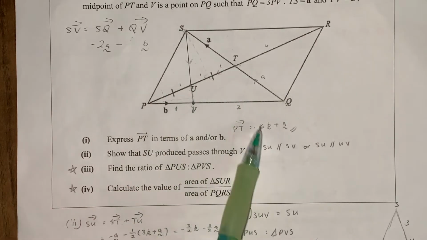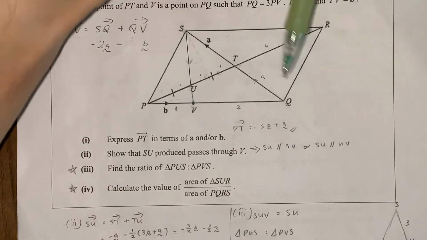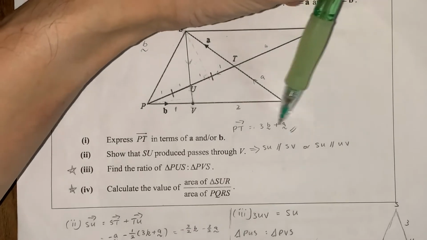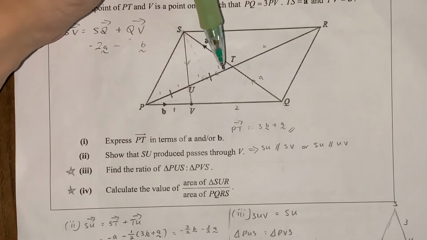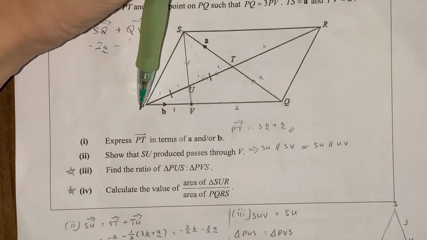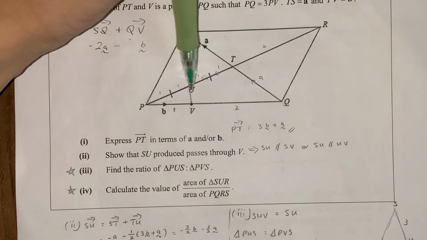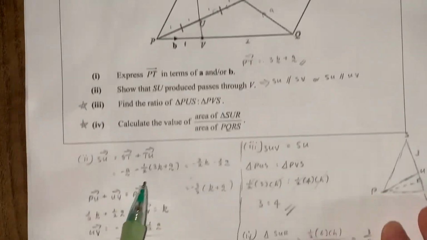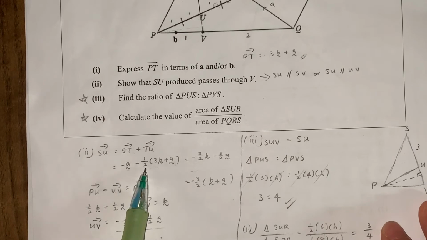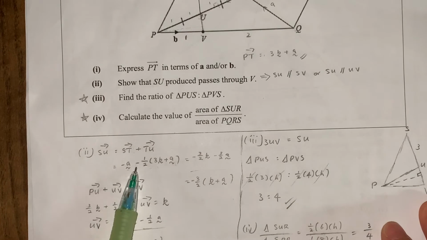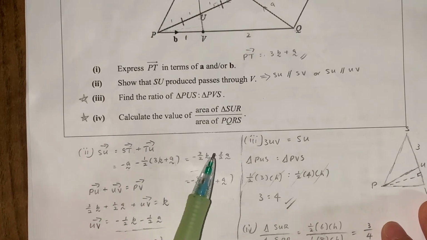And then you realize that I have PT already. So PT is this one. But now I want the other way. I want TU. So it's the opposite direction. So I need to negative this whole thing. And I'm only going half the distance, because the full distance is from T to P. I'm only going from T to U, halfway. So I need to times minus half. That's where this comes from. Okay, so it's minus half times this. Minus because I'm reversing the direction, half because I only travel halfway. So you simplify, you get this.